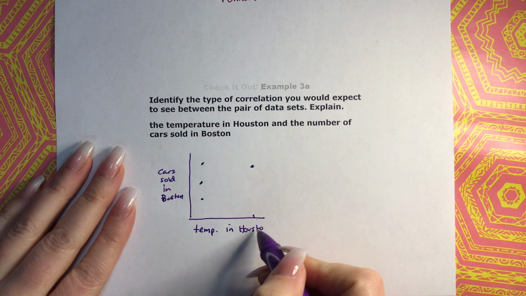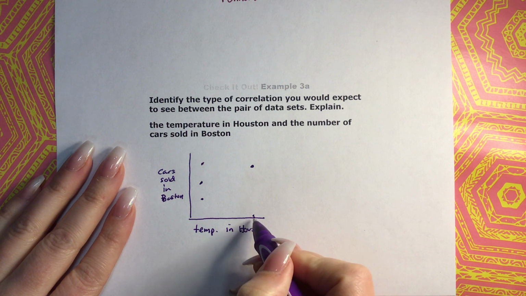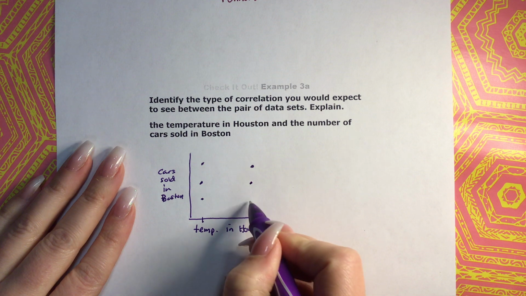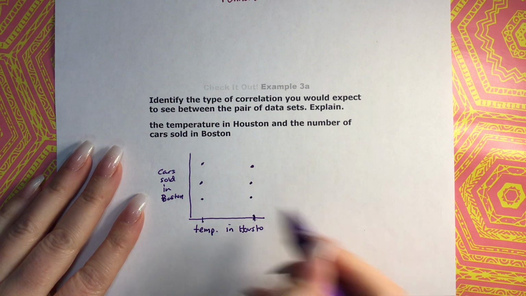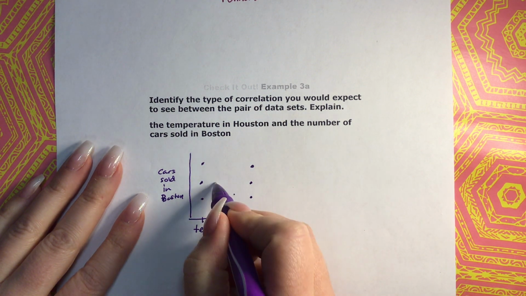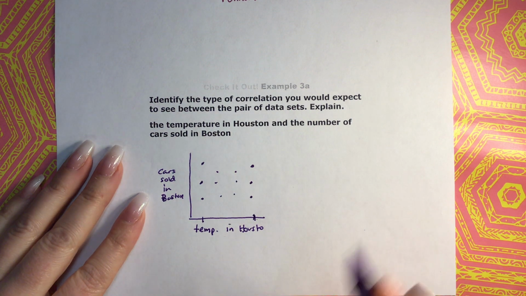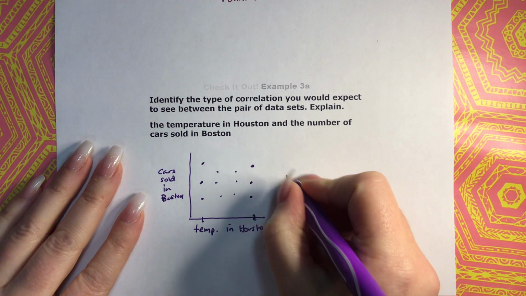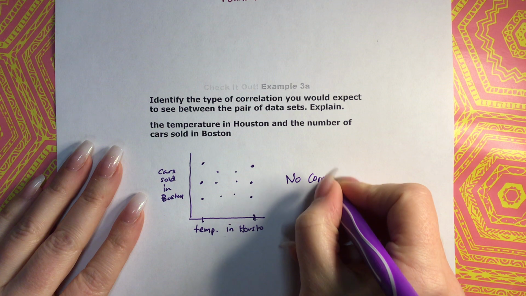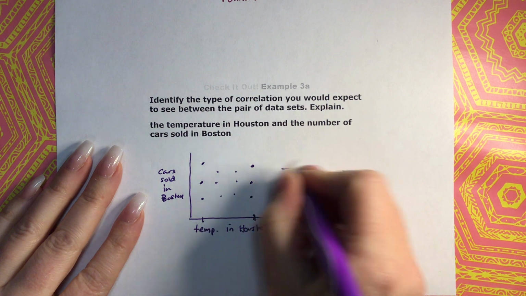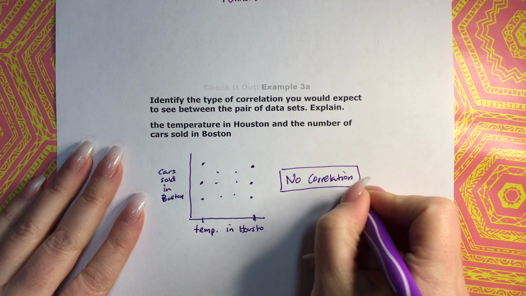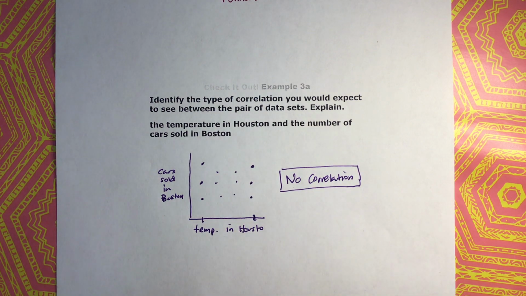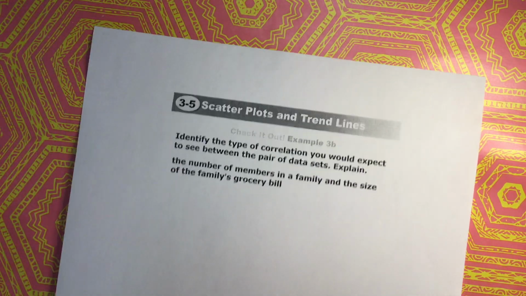When the temperature is high in Houston, maybe they sell a medium amount, or maybe they don't sell that many in Boston. I really think that this could be all over the place because there's really no correlation. So if you said no correlation, awesome. Okay, let's try a couple other examples.